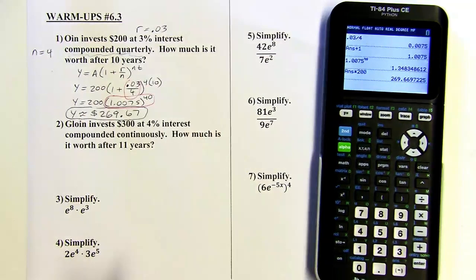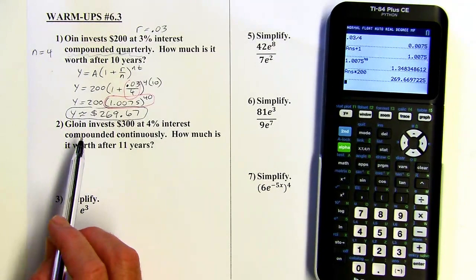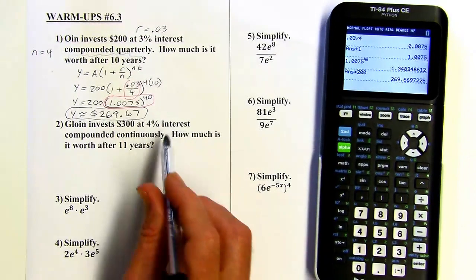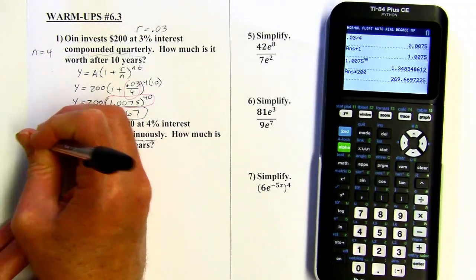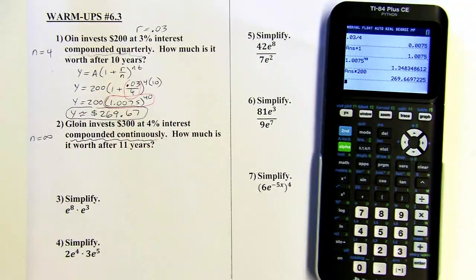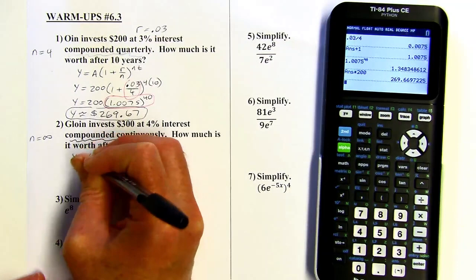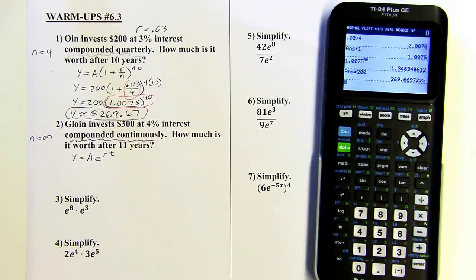Okay. All right. And OIN's brother Gloin also invests money. So here we've got $300 at 4%. This time it's compounded continuously. So we're constantly adding the 4% back into the pot, and that means we need another formula, and this is the one that has e in it. So it's going to look like that, okay?